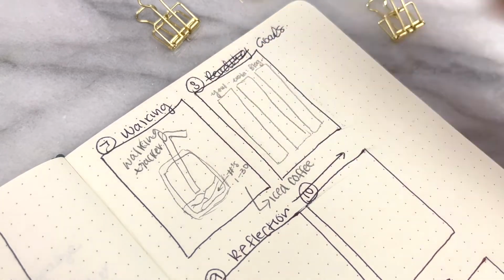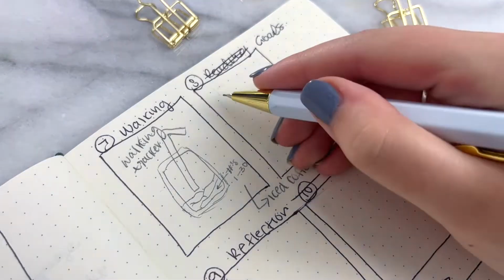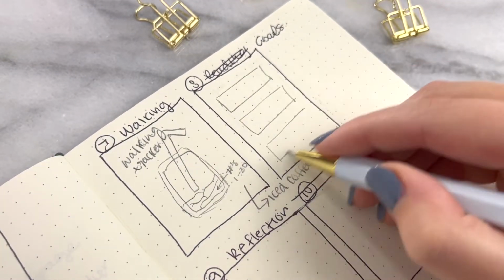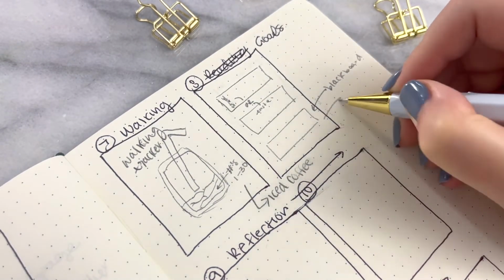If you like to have more of a minimalistic style, keep it simple. If you like to have things with a bit more pizzazz and go all out there with watercolors and gouache and drawings, do that as well. Whatever works for you.